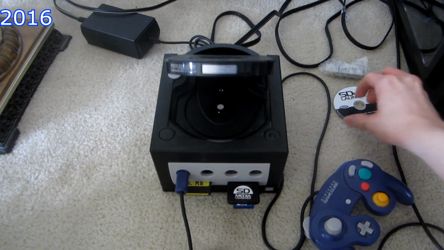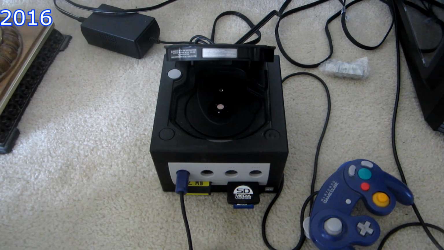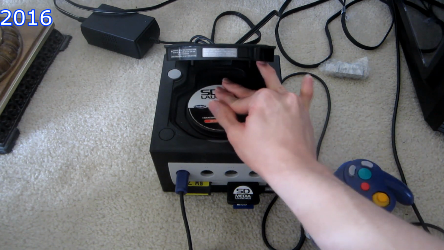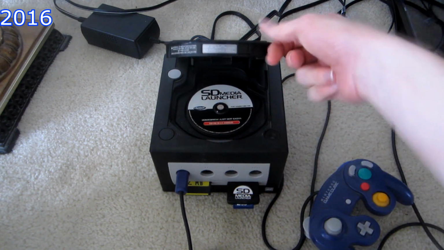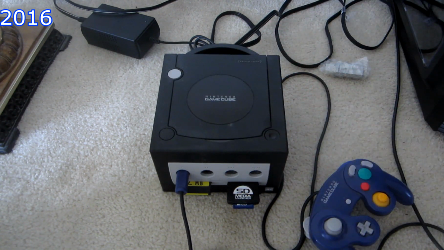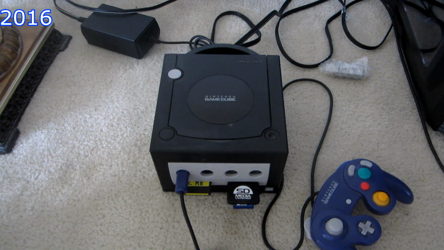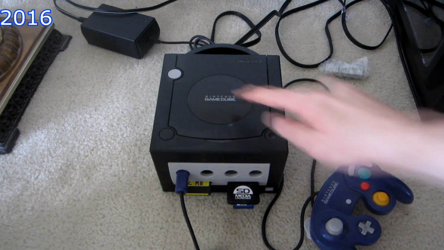Then put the software disk inside the GameCube's disk tray, or the Wii's disk reader. Now turn on your Nintendo GameCube.